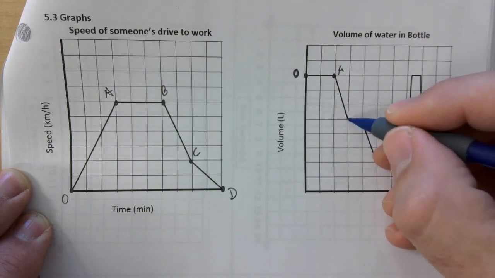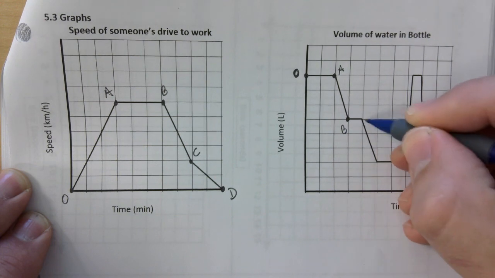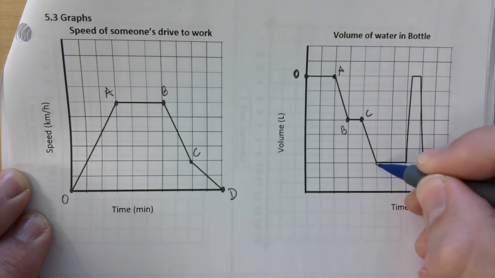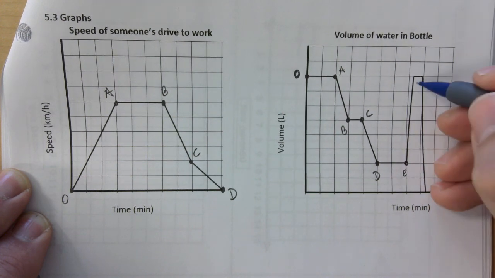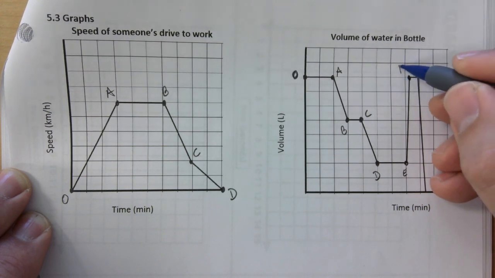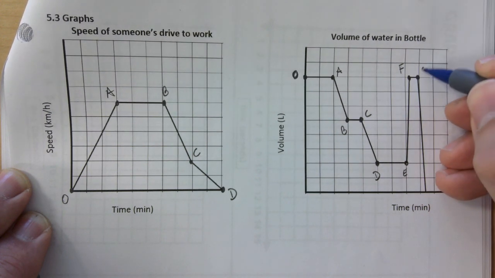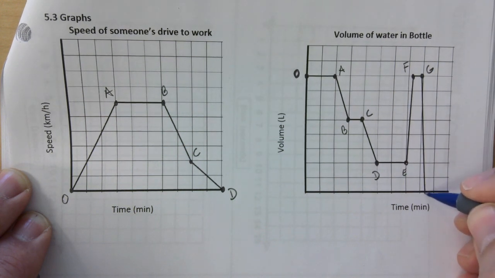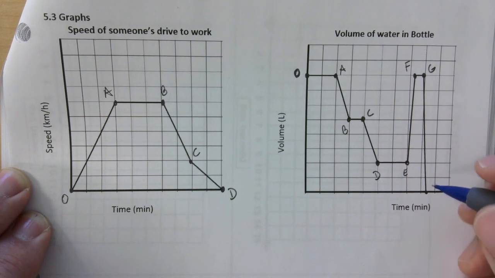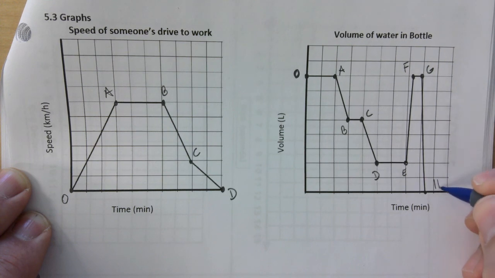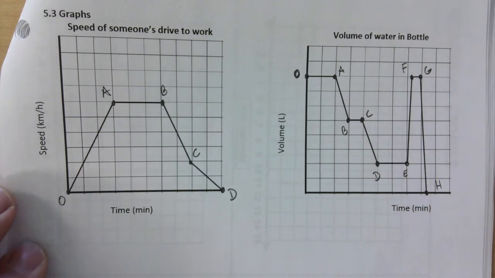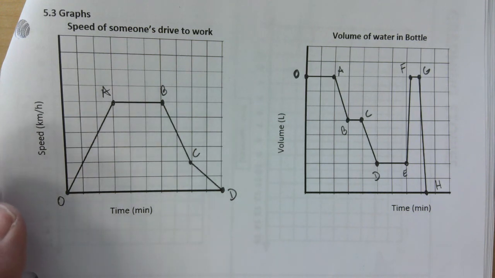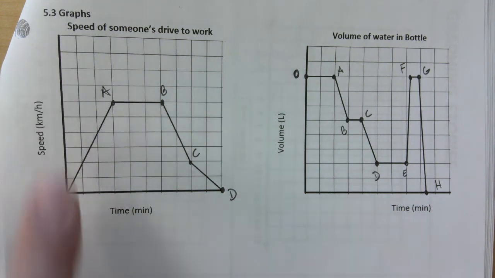So every time it's bending or kinking or whatever, you add a letter: E, F, G, and this is H. And just assume that everything is just 1. Okay, all the scale everywhere is 1.